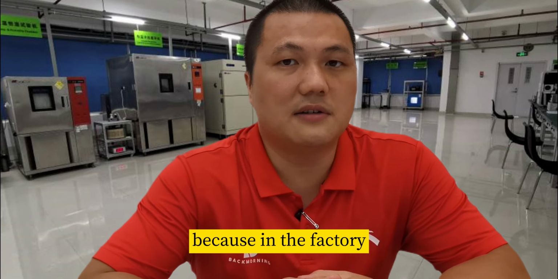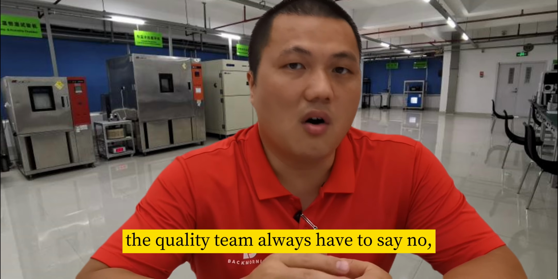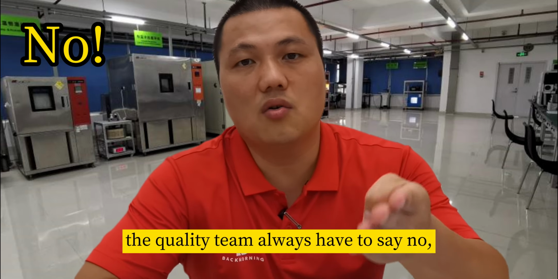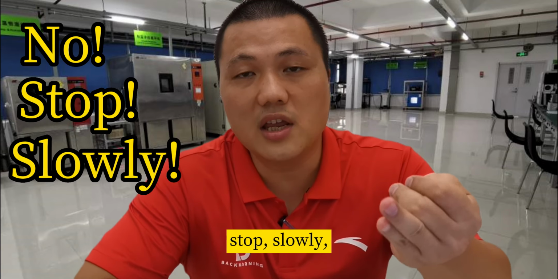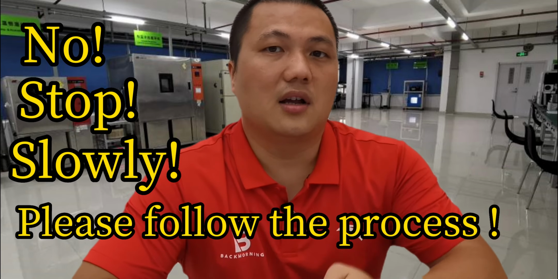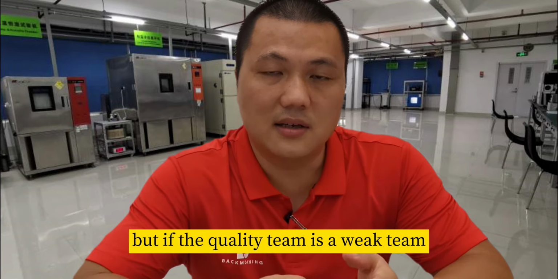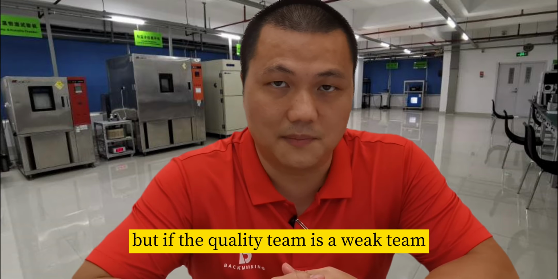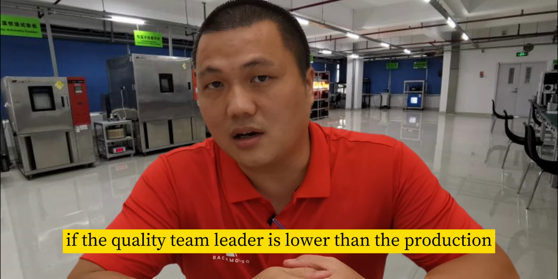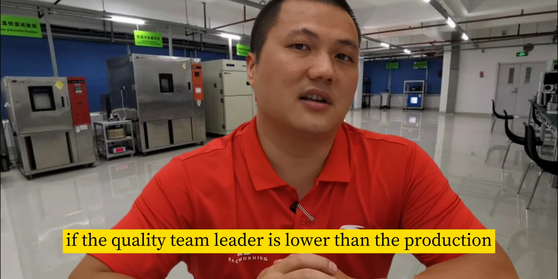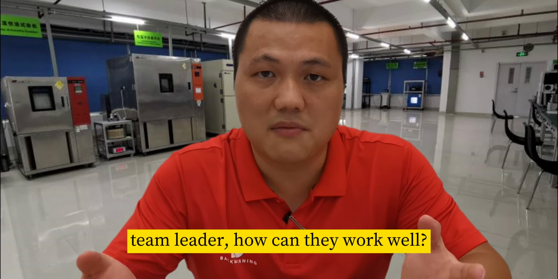Actually, with this question, I want to know if the quality team leader has enough right to speak in the factory. Because in the factory, the quality team always has to say no, stop, slow down, please follow the process to the production team. But if the quality team is a weak team, if the quality team leader is lower than the production team leader, how can they work well?